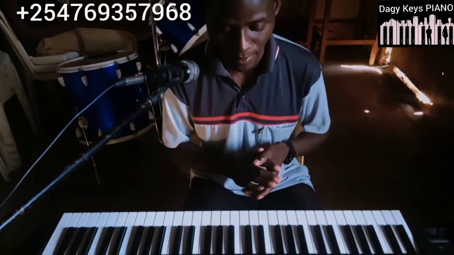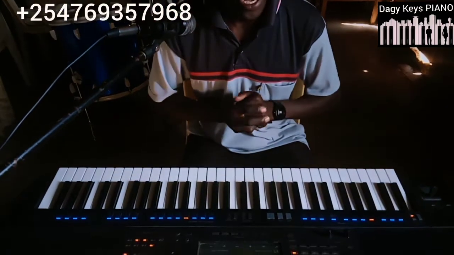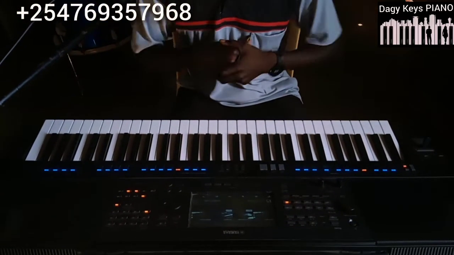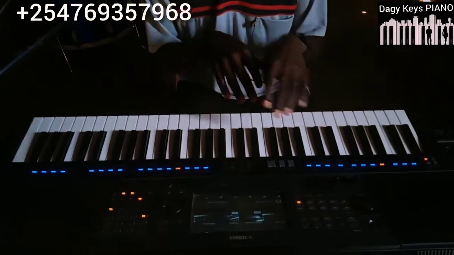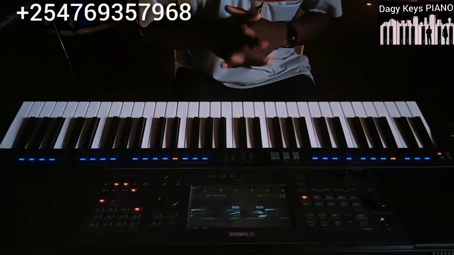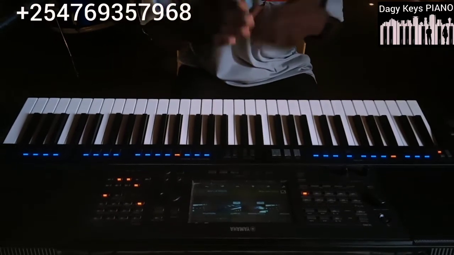We are doing this in the key of F sharp. I'll be illustrating this from the key of F sharp. Remember, I've transposed it from C, so I'm doing it in the key of F sharp. Today we shall be doing the song Unifinyange, Unifanye jinsi wewe upendavyo.